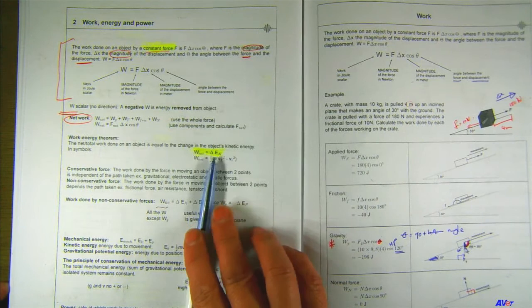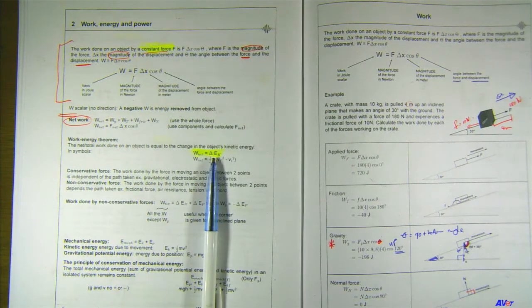Because we said the work done, if you got a positive work answer, it meant you added energy to the system. If you got a negative answer, it meant you removed energy from the system. And now we worked out the net work, which is the total energy given or removed from the system. And you know energy can't be created or destroyed.